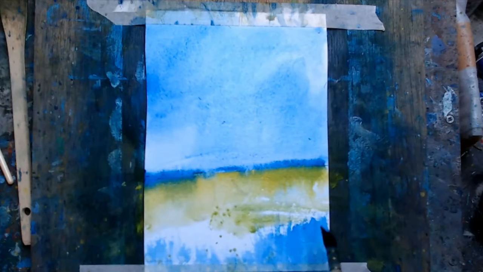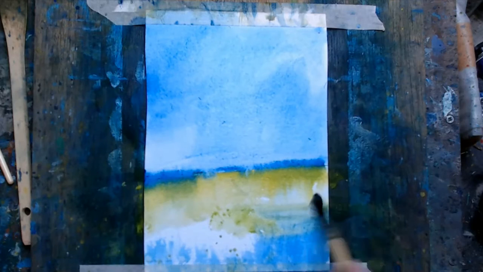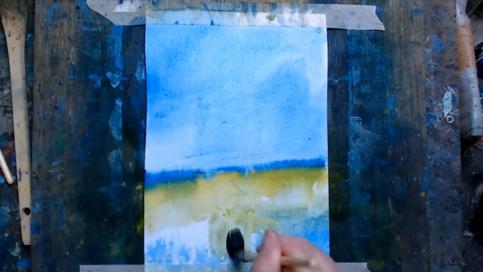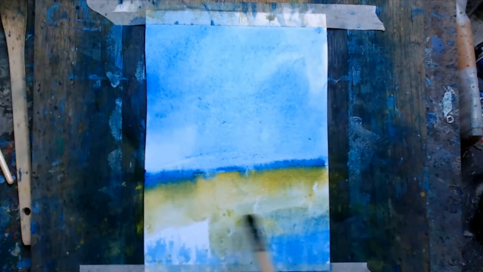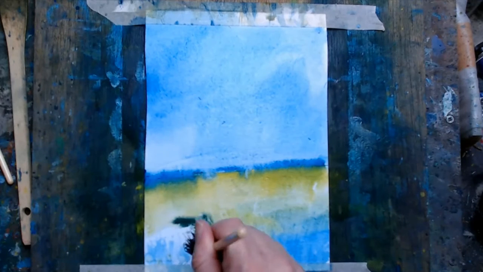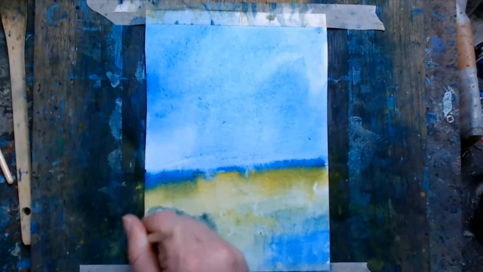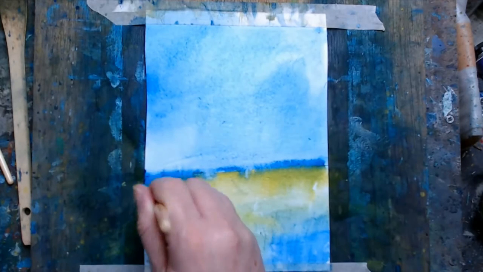So today I just wanted to talk a little bit about the idea of composition. All of these paintings that I'm doing are landscapes and they're all open compositions, or at least so far all of the paintings have been open compositions. So the question might be, what do I mean by open composition?